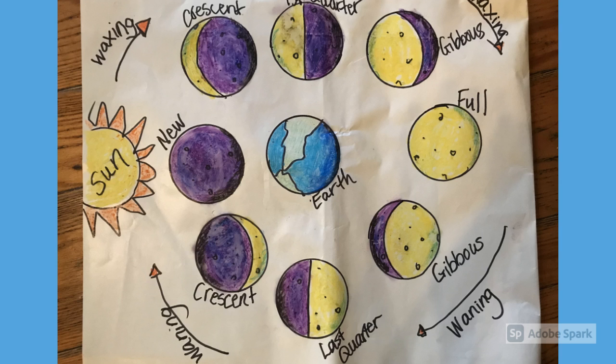As you're coloring your moons, consider making some texture because the surface of the moon has lots of craters and is definitely not smooth. And also consider giving it a shadow on the darker side to make it look like a sphere, to give it some depth and make it round. Actually, this whole idea of how light hits things is super important to art.